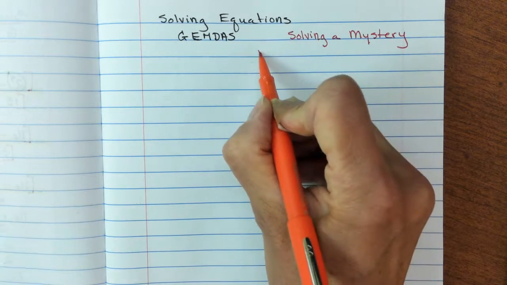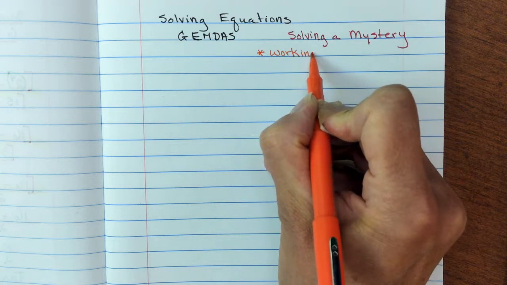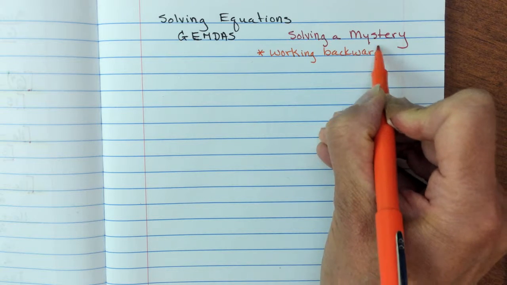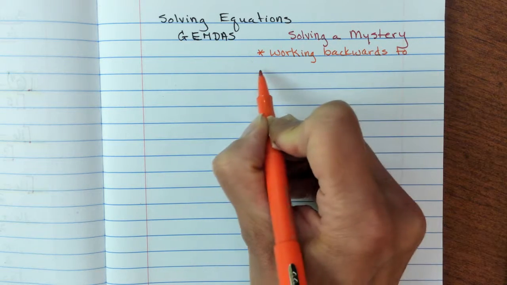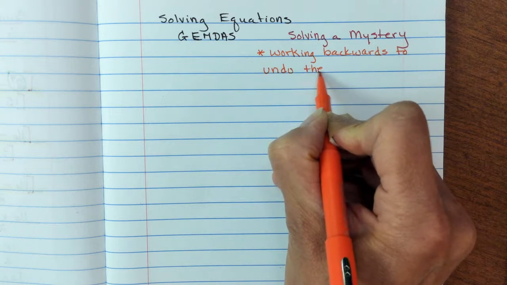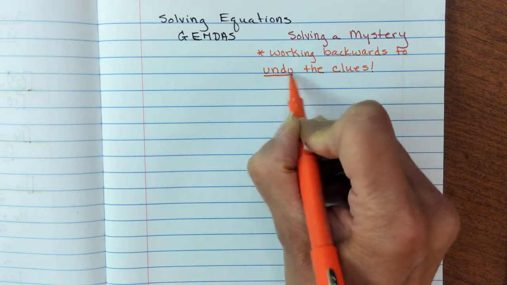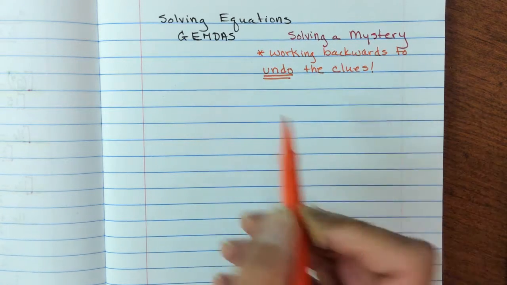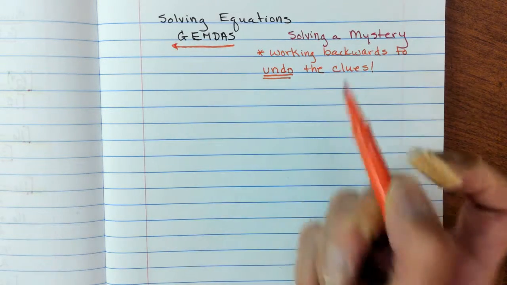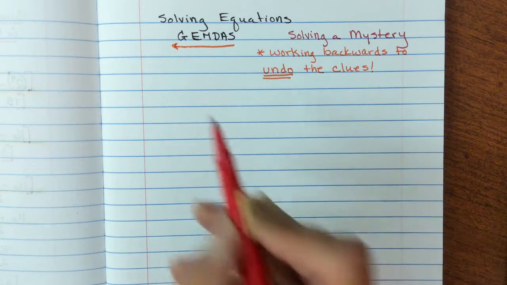We're actually working backwards to undo the clues. So think of undoing. We want to undo the clues. We're actually going to work backwards. So let's look at a very common example.